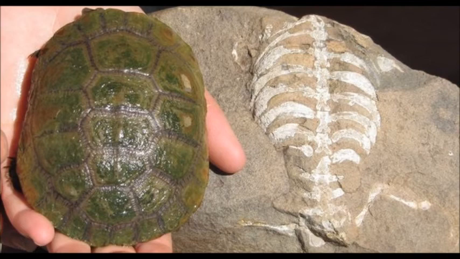One of the direct consequences of forming a protective shell by broadening and locking their ribs is that turtles cannot use their ribs to breathe. Instead, turtles have developed a unique abdominal muscular sling that wraps around their lungs and organs to help them breathe.